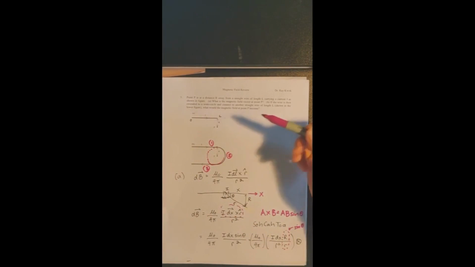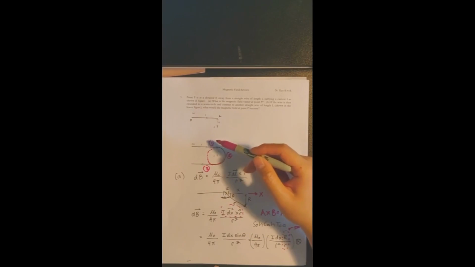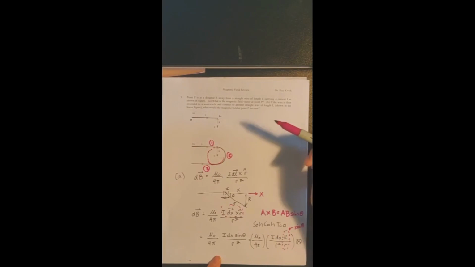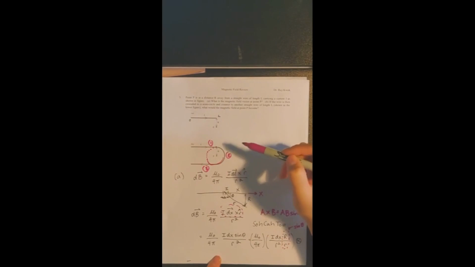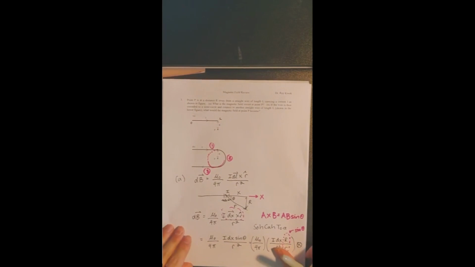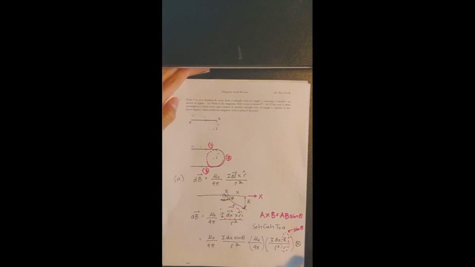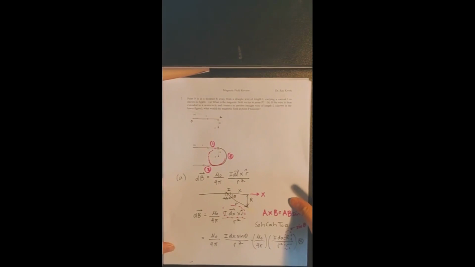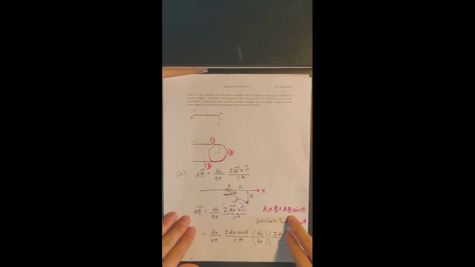That means we already know what the B field is coming from part 1 and part 3. All we need to do is find the magnetic field for this part right here, which is a circular wire. So that means we can just use Biot-Savart law again.